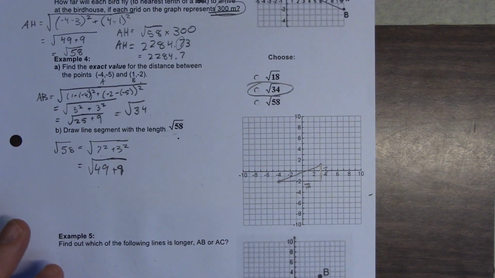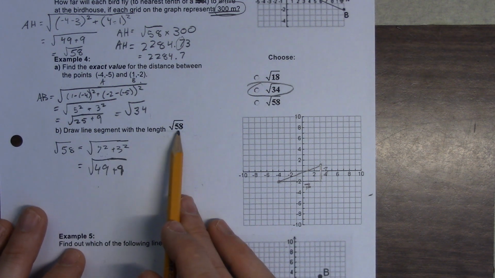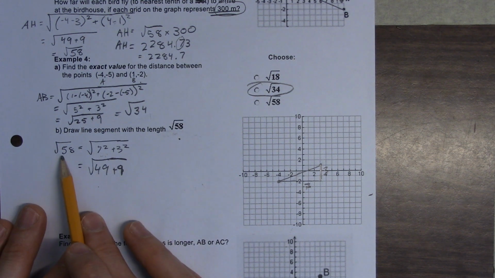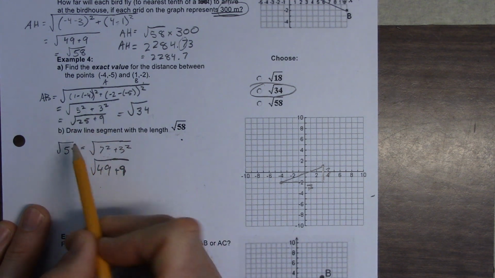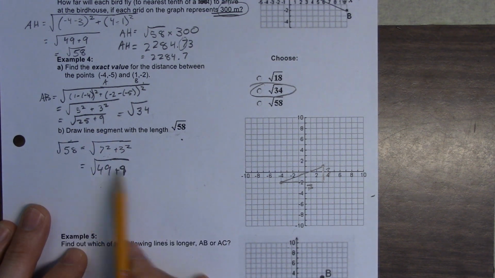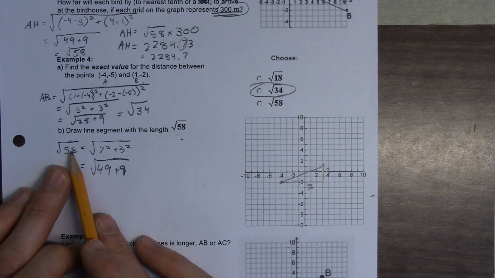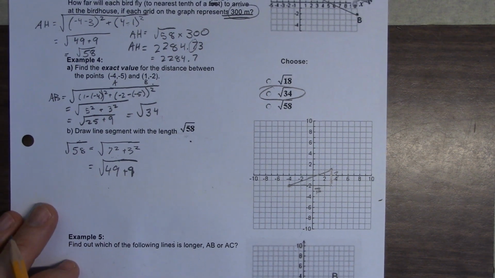Does that make sense? So basically, to get a line segment with a specific length, if you want the components of it, you would write out the length in square root form, and then you would choose two numbers that are perfect squares. Let's see if we can do any other two numbers. Can we pick any other two numbers that go into 58 perfectly, that are perfect squares? 49 and 9 work.